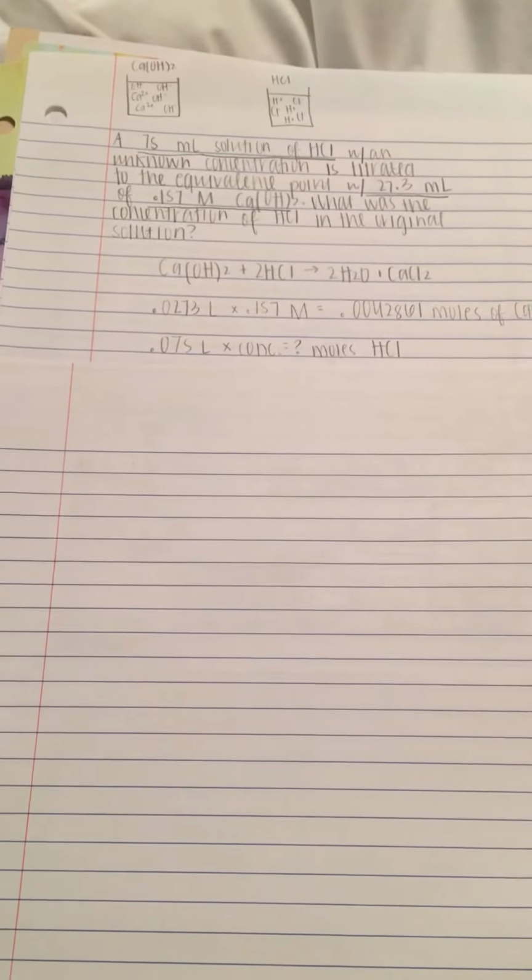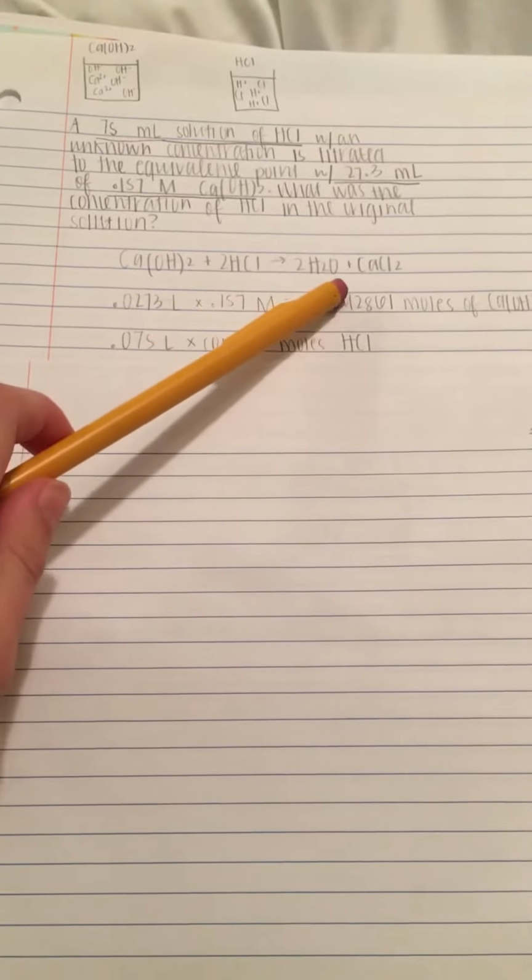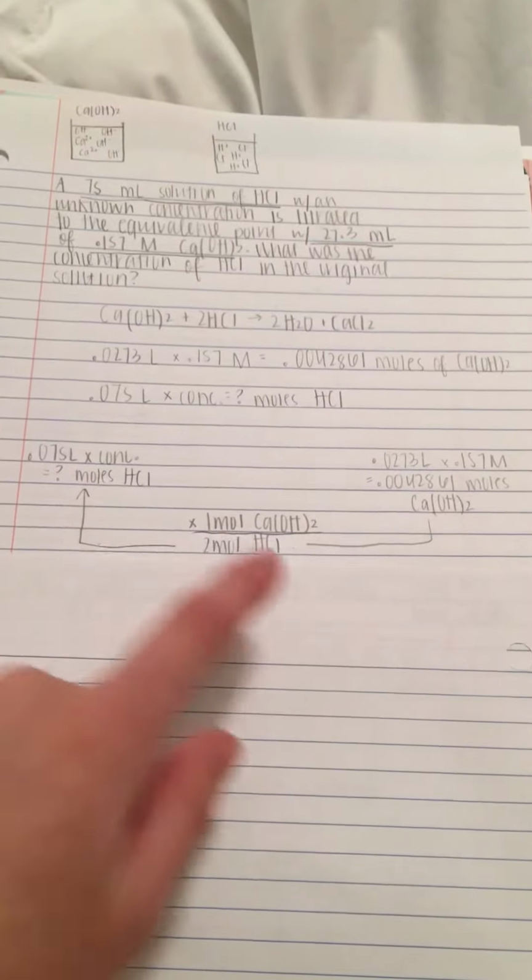And these two are connected by the ratio, which is found in the balanced equation up here. So there are 2 moles of HCl per 1 mole of Ca(OH)2. To get from this equation to this equation, we will use this ratio right here.